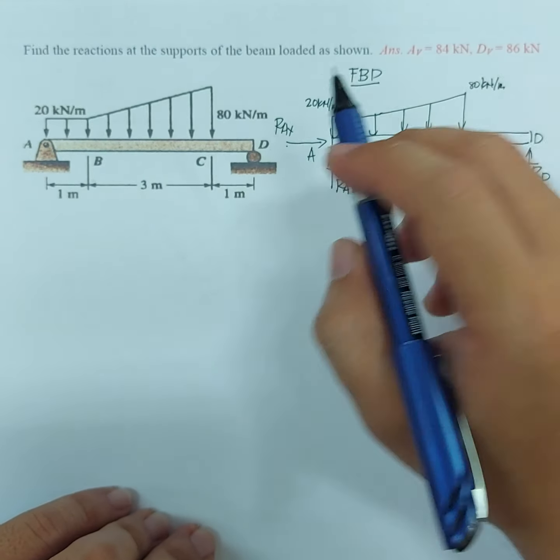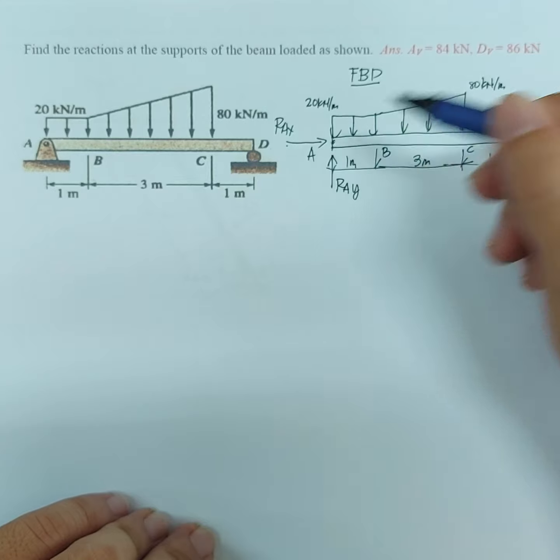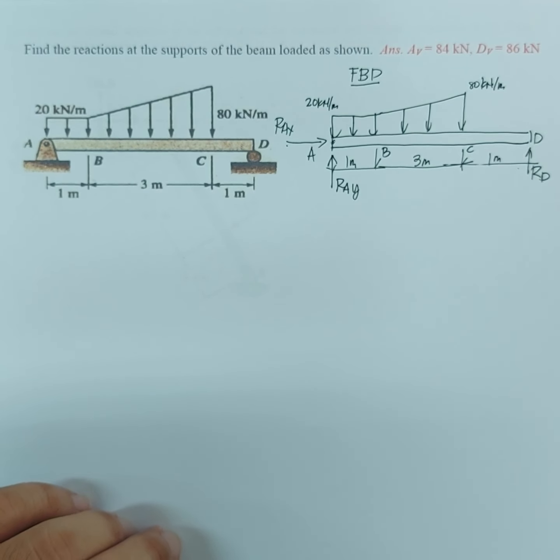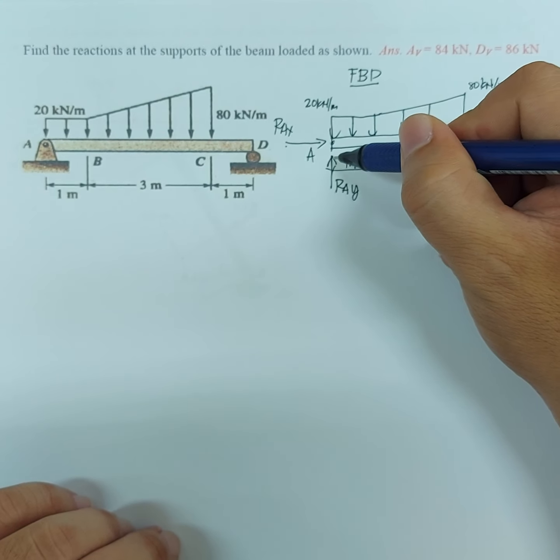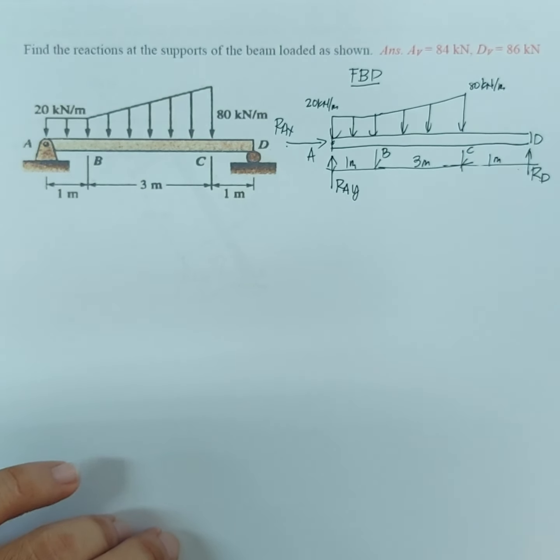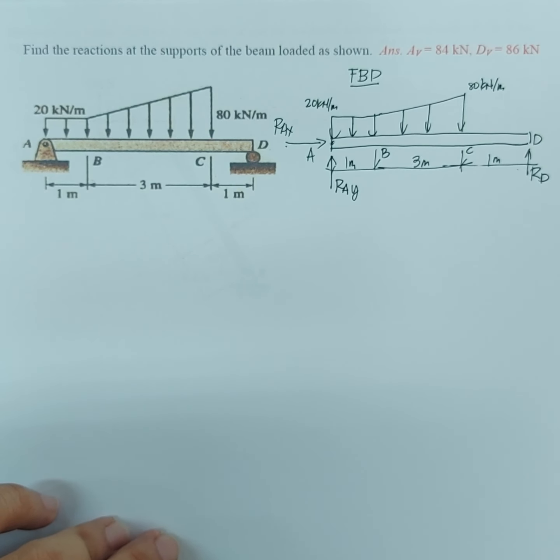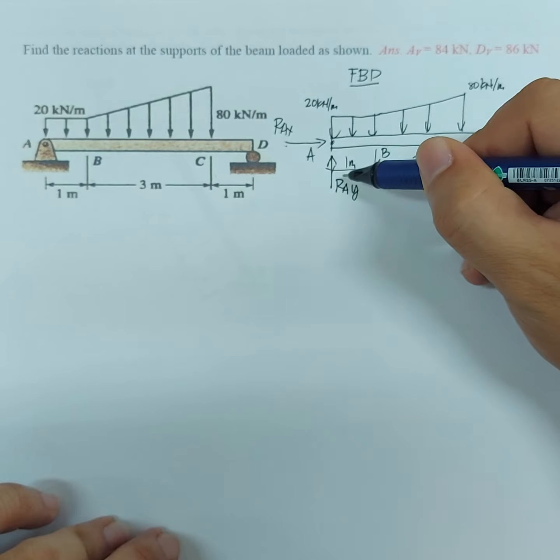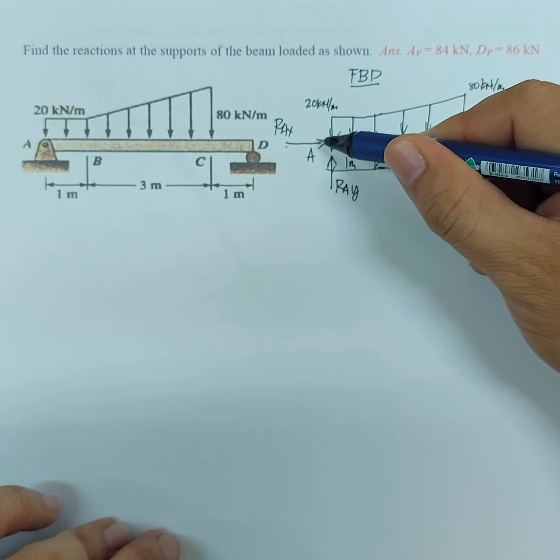Okay. Point A, meron tayong two unknown na forces dyan. That's RAX and RAY. Bakit doon? Bakit sa point A tayo magsasamate ng moments? No? Bakit nga ba doon? Para ma-eliminate na yung moment ng RAY tsaka RAX.